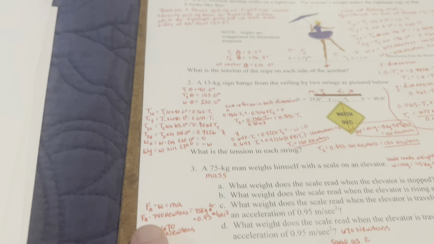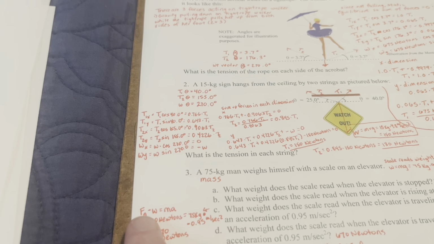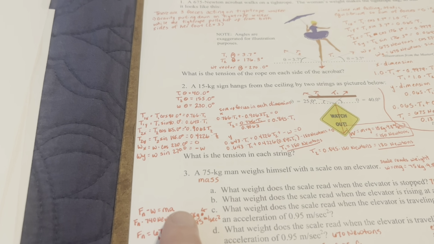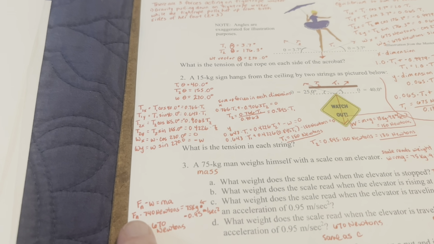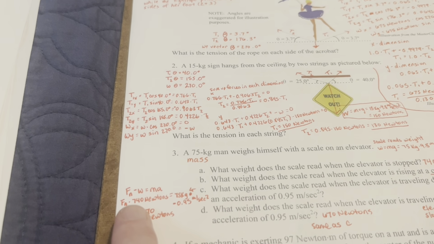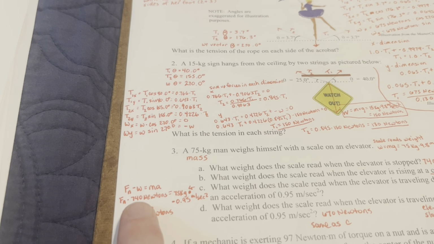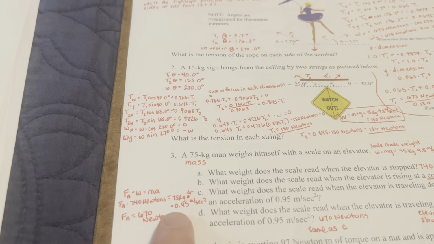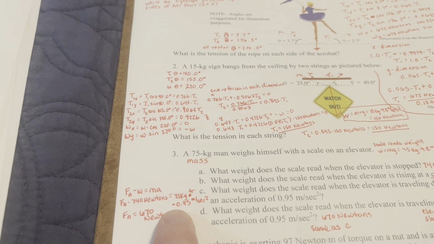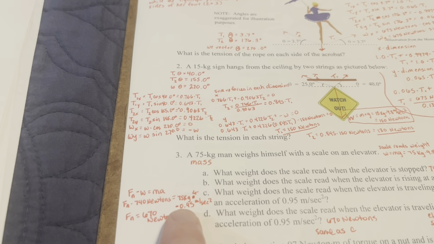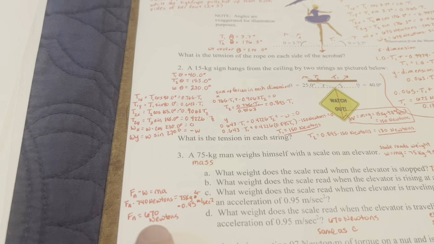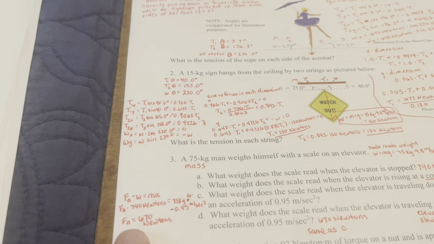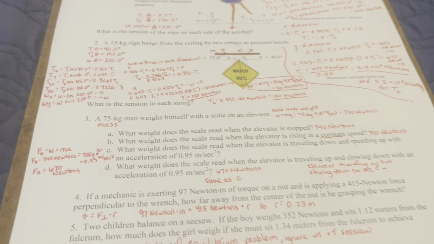So right here I have the force normal minus the weight, right, is equal to the mass times acceleration. So force normal minus 740 newtons is equal to 75 kilograms times, and they give you this acceleration of 0.95 meters per second squared, but we know it's negative. Okay, so my force normal is going to be 670 newtons. And that's my answer for C.